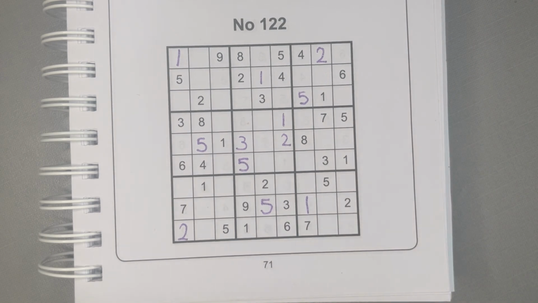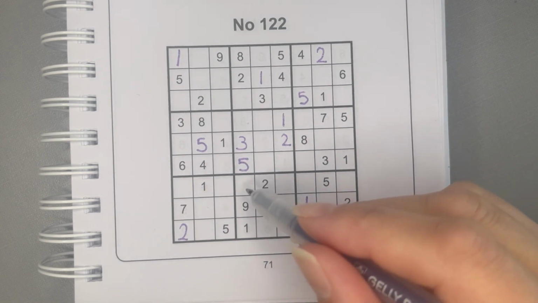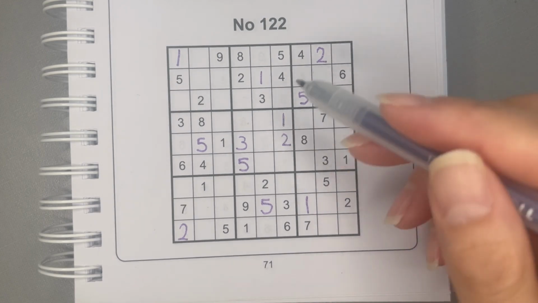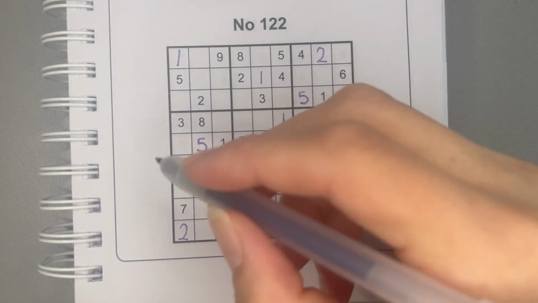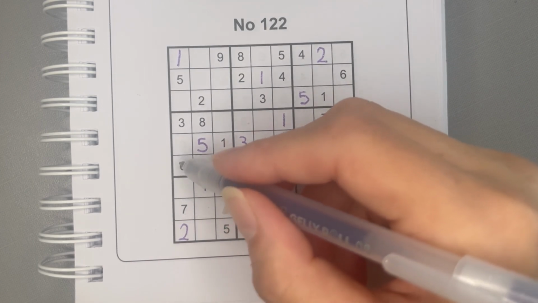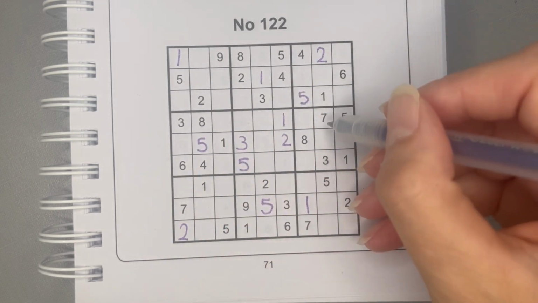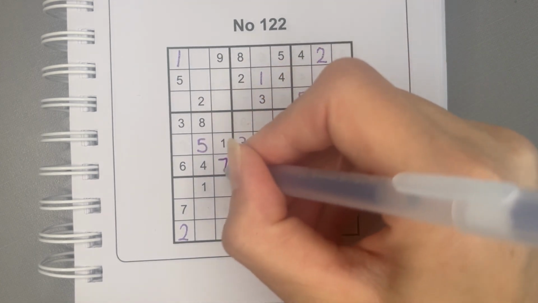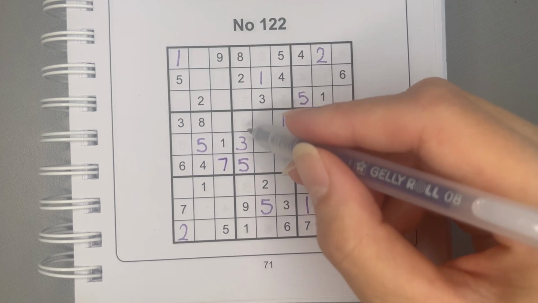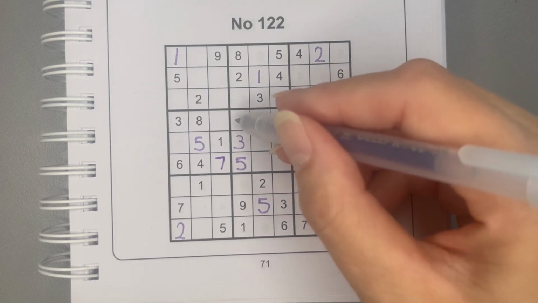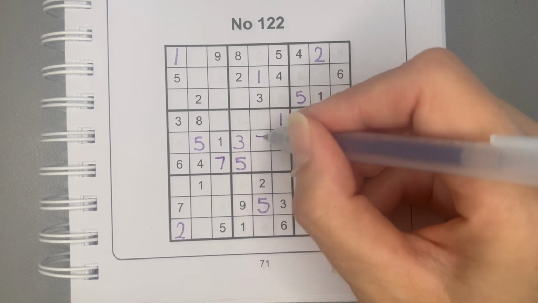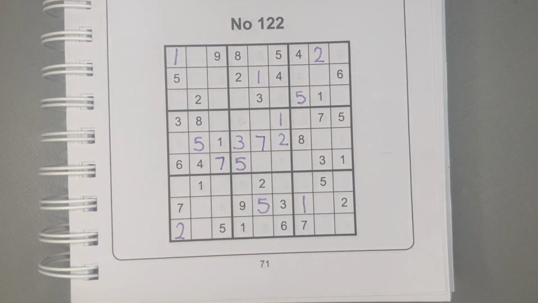Sevens. Okay, over here, there's a 7 in this column, and there's a 7 in this row, so that's a 7. Then here, there's a 7 in this row, and a 7 in this row, so there's a 7.